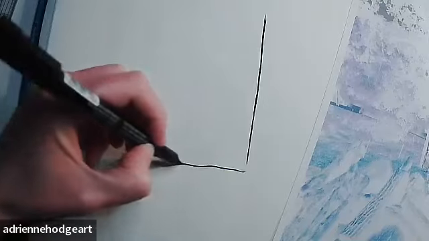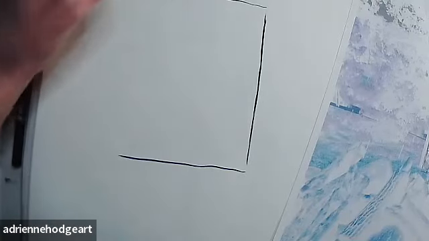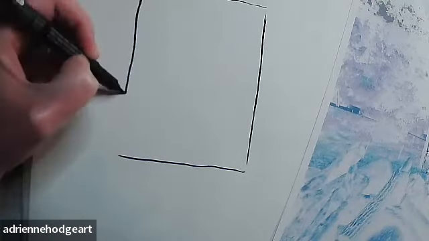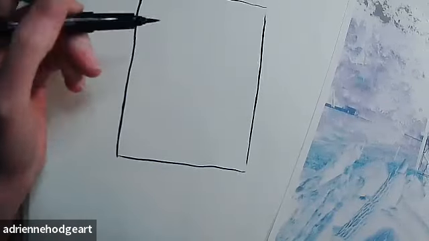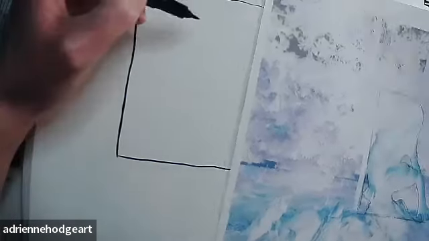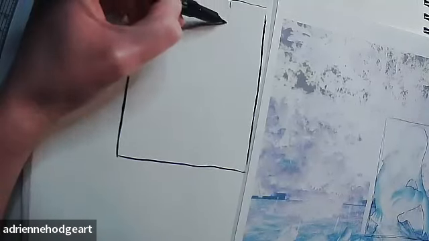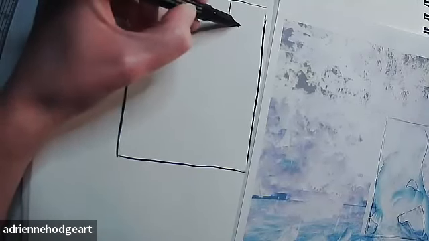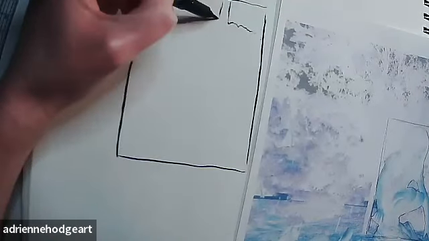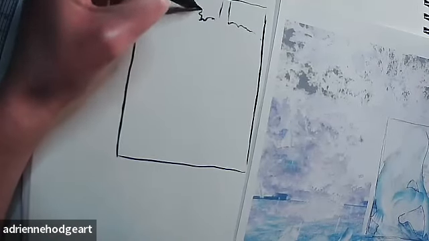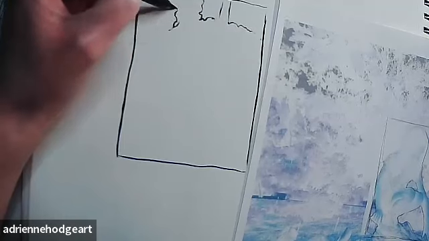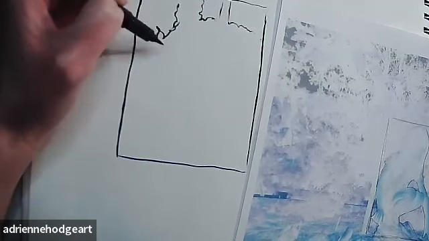Do another little thumbnail. Thumbnail sketches can be as detailed or as loose and sketchy as you want them to be. But basically I'm just looking at that negative space again. I'm trying to get an understanding of what all of the forms and values are doing in this photograph.